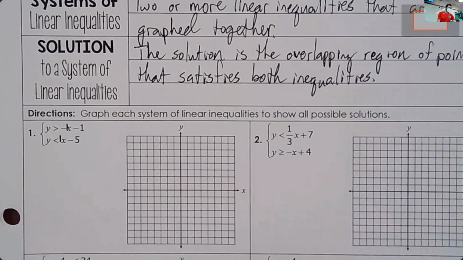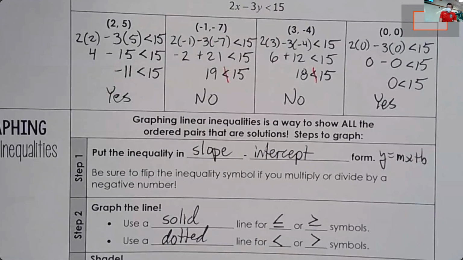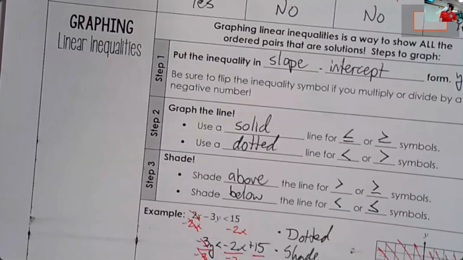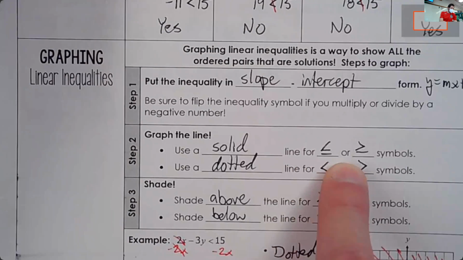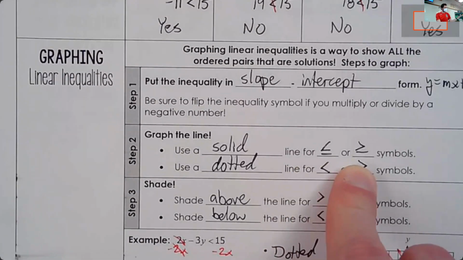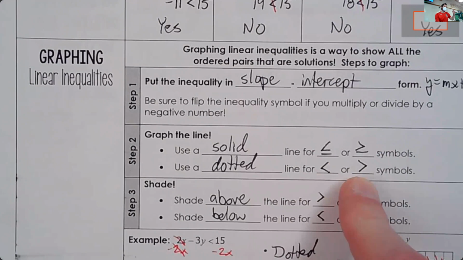But very quickly, you got to get the y by itself, just like we did with equations. And then we made some decisions. If it was a less than or equal to or greater than or equal to, so if we had a line underneath our inequality symbol, then we just drew a solid line like we did with equations. If it was just a greater than or just a less than, then we made a dotted or a dashed line on the graph to indicate that that line is not part of the solution.